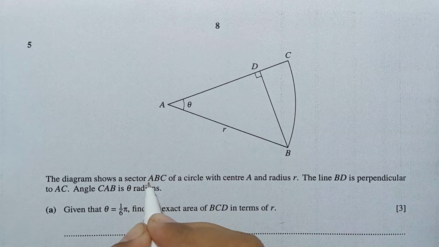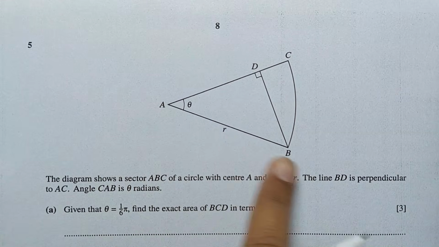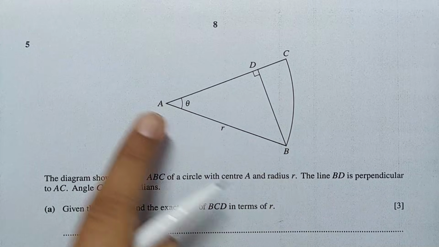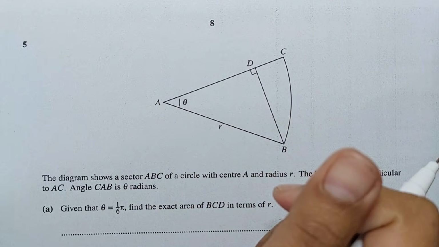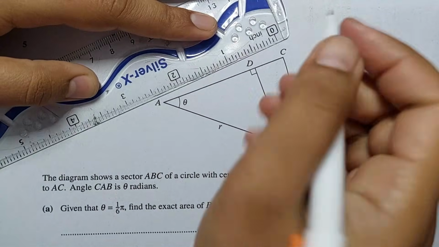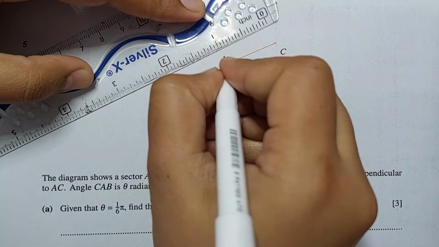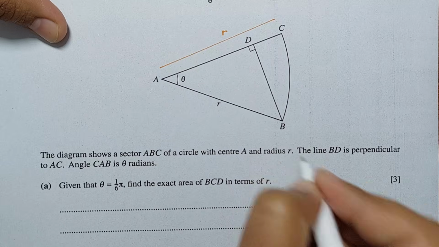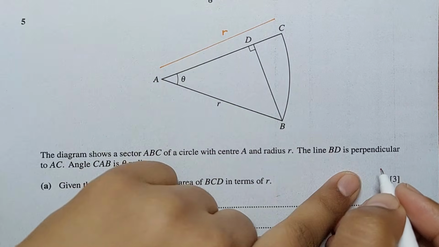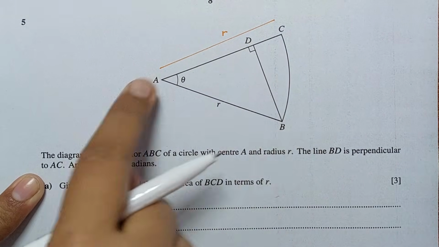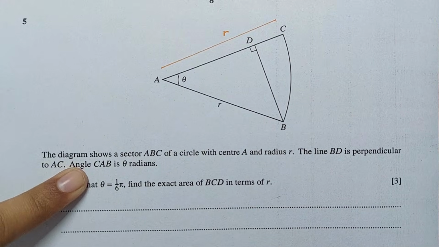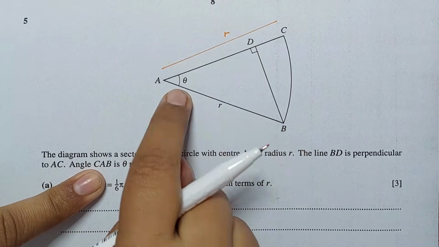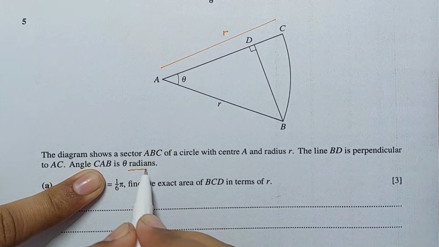Question number 5. The diagram shows a sector ABC of a circle with the center A and the radius R. This length is R, and this is also R. A to C, this length is also R. The line BD is perpendicular to AC. BD and AC are perpendicular, and the angle CAB is theta radians. This is in radians, right?